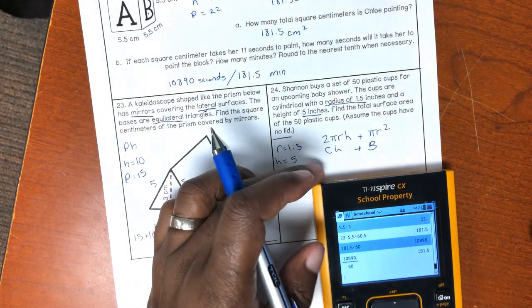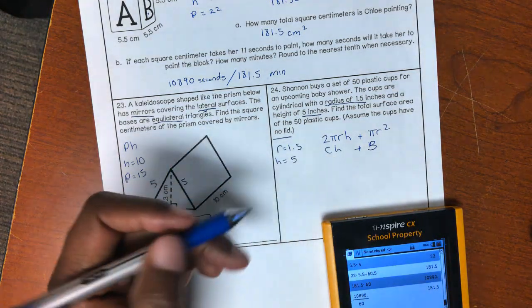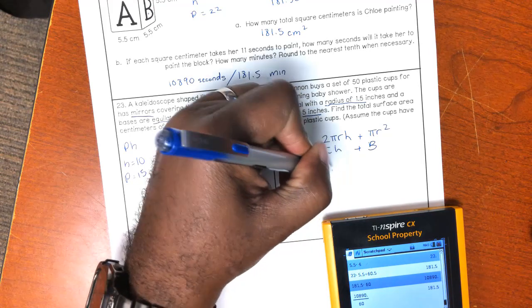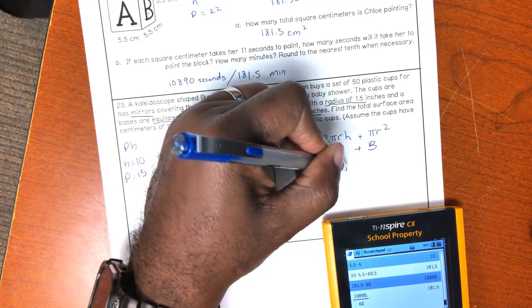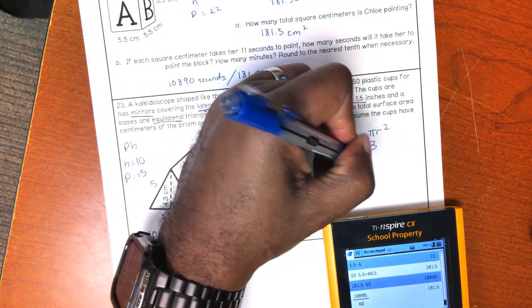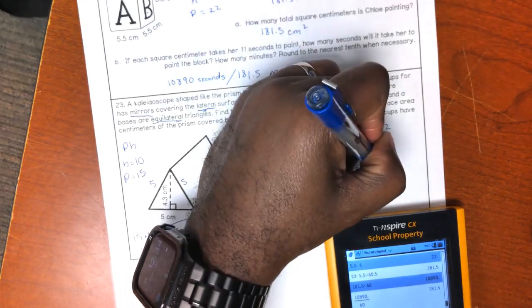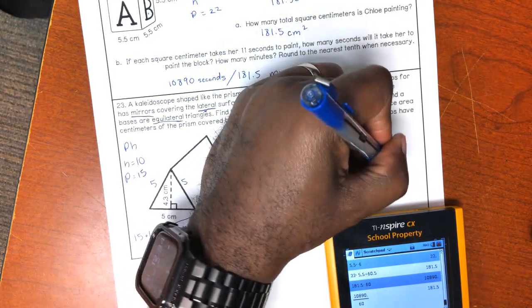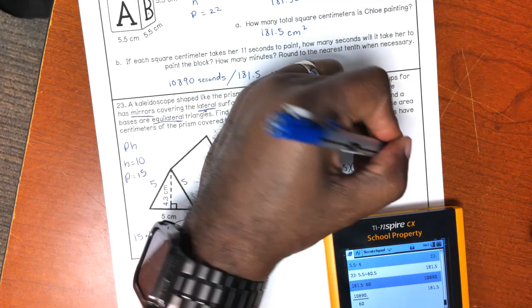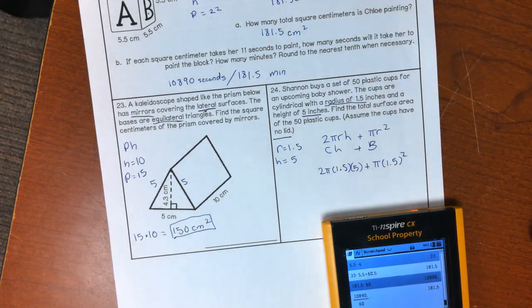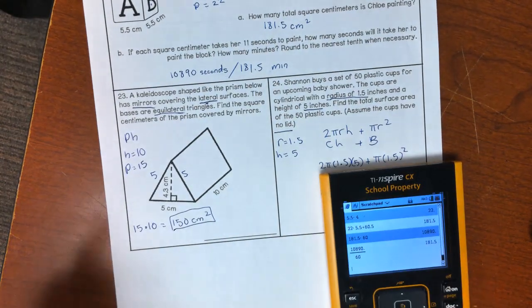So in this case, our formula is like this. We're going to plug the numbers in. So that's 2 pi times 1.5 times 5 plus pi times 1.5 squared. Okay, we're going to get our math on. Let's put this in the calculator so you can see.